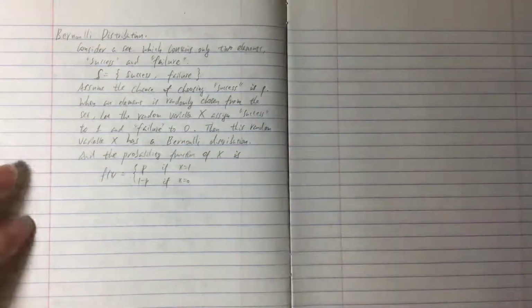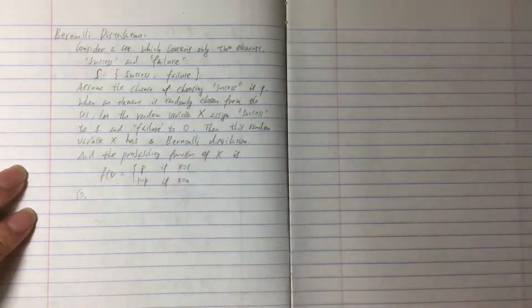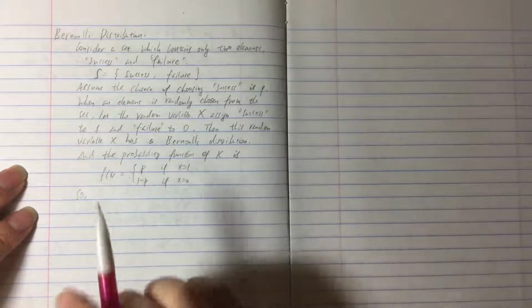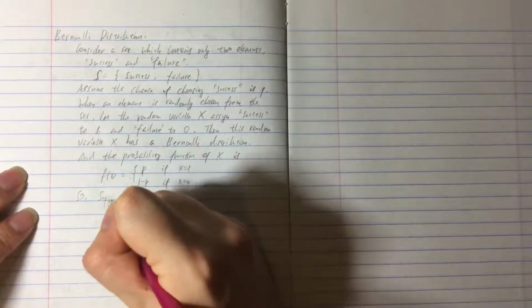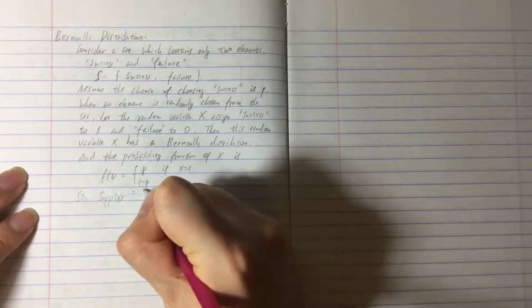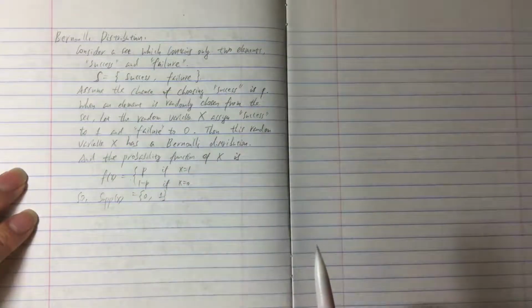How about the support? What's the support here? Since x has only 2 possible values, 0 and 1, the support of x is 0 and 1.